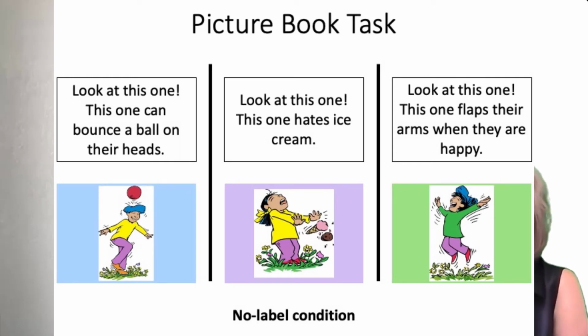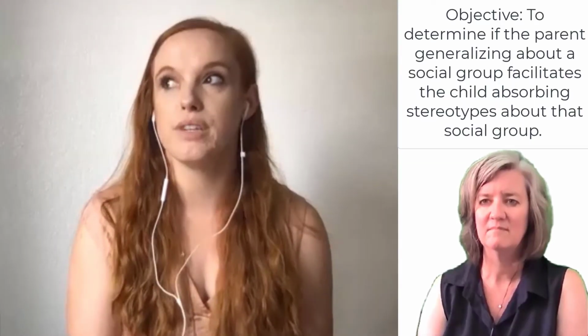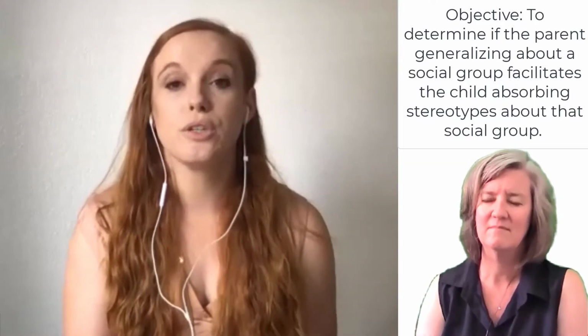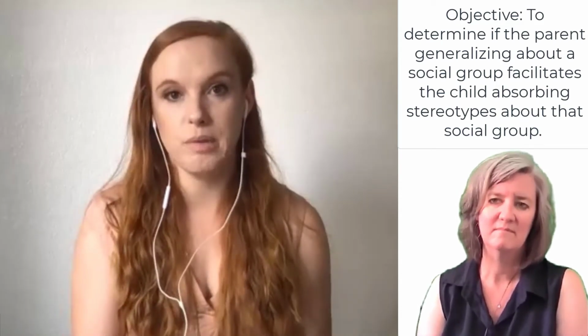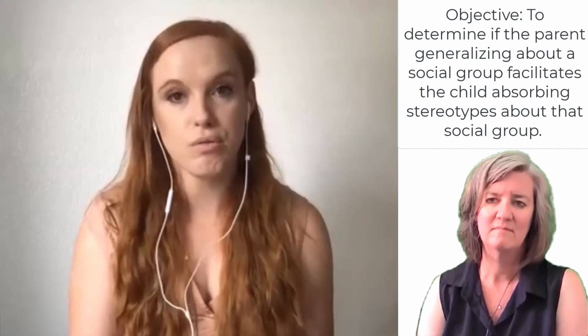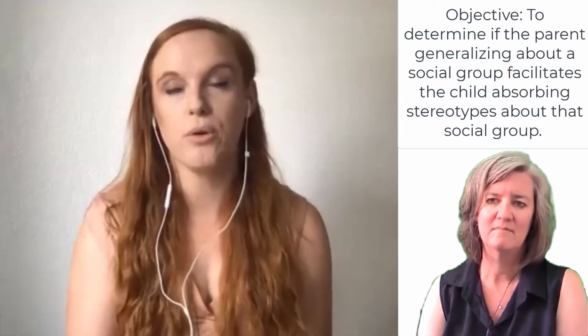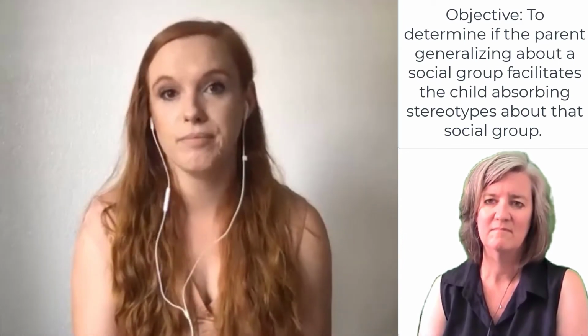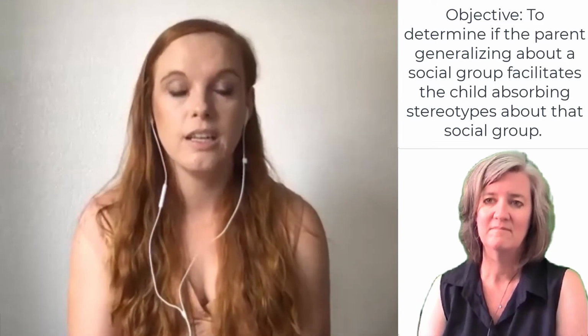We manipulated the language in the book because previous work has found that generic statements do have influences on children's expectations. So we wanted to see if, based on this really brief interaction, children could learn about a social group and then form some beliefs about how they should behave. So we had parents read through the book. We told them to read the sentences out loud to their child and to then just describe the book how they typically would read a story to their child.